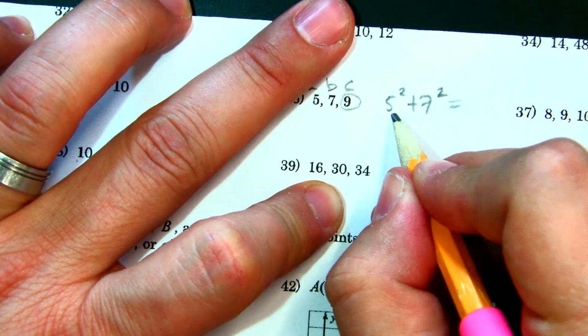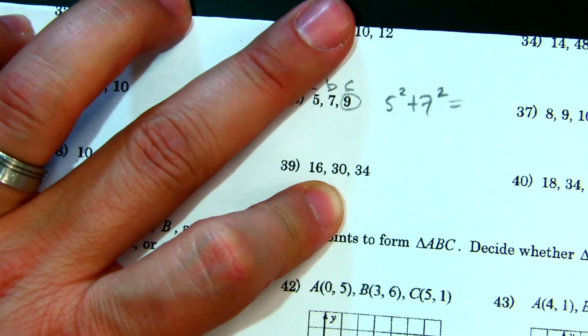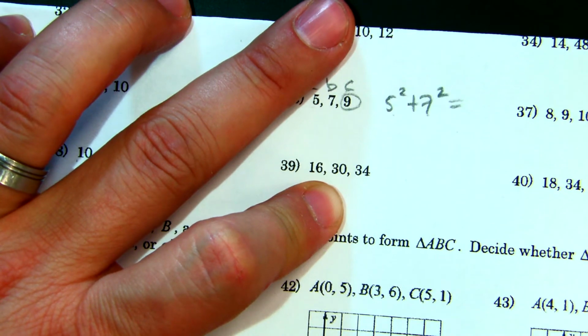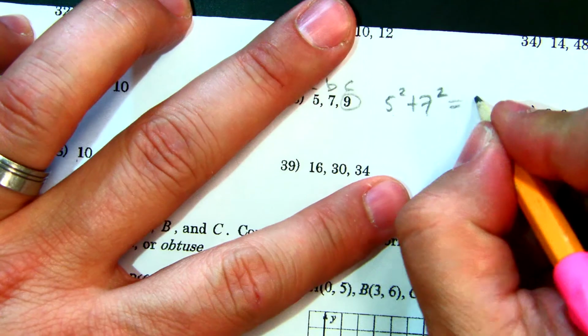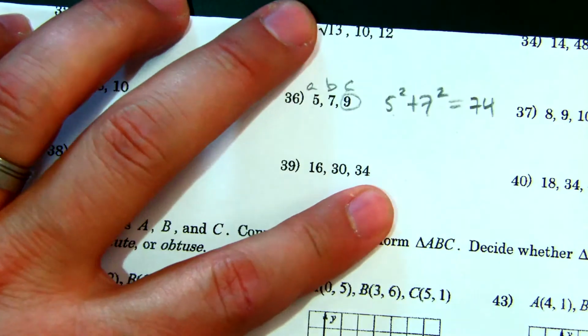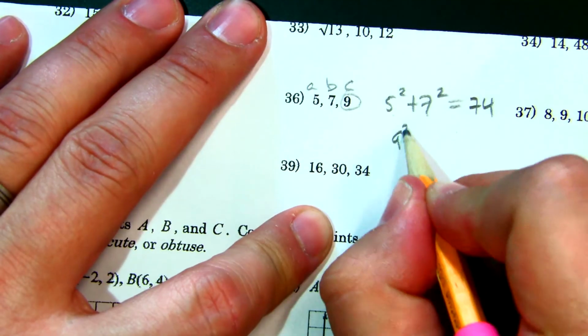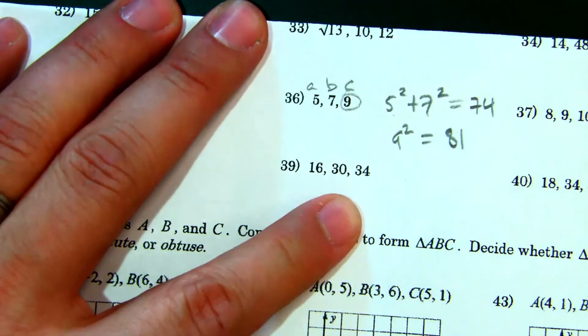Well, that's going to be 25 plus 49. 25 plus 49 is, I'll check this in the calculator because I'm going to make a mistake, 74. And then 9 squared, my C, that's going to be 81.